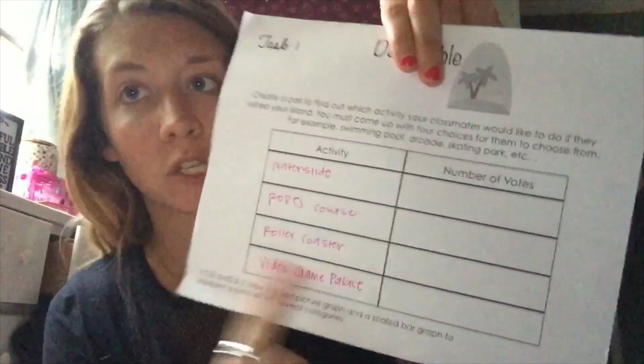but also there's writing components. So the first task card is you're going to create a data table. You're just going to create a poll to find out what activity your classmates would most likely do. You need to come up with 4 choices. On my task card, my choices are a water park, a ropes course, a roller coaster, and a video game palace. So it has the activity listed here, and then the number of votes.